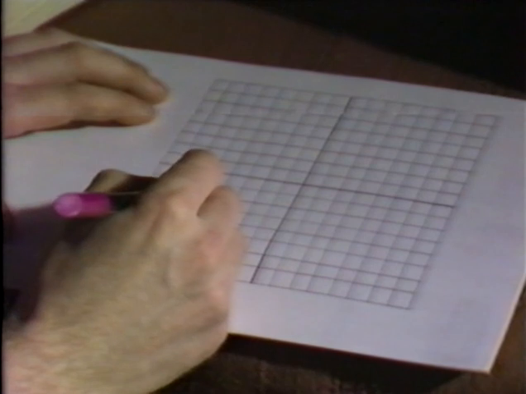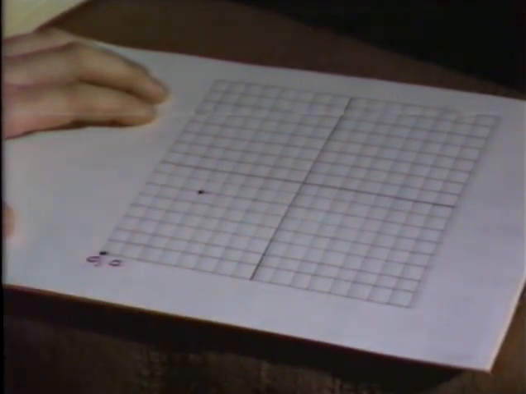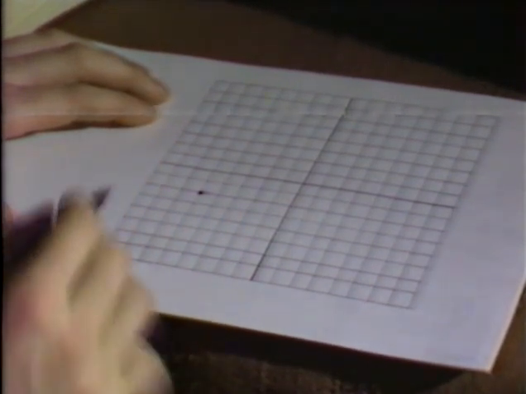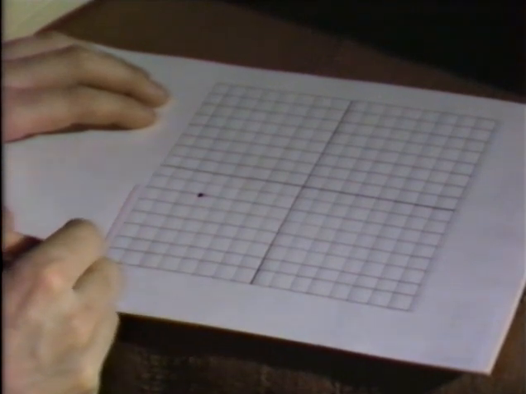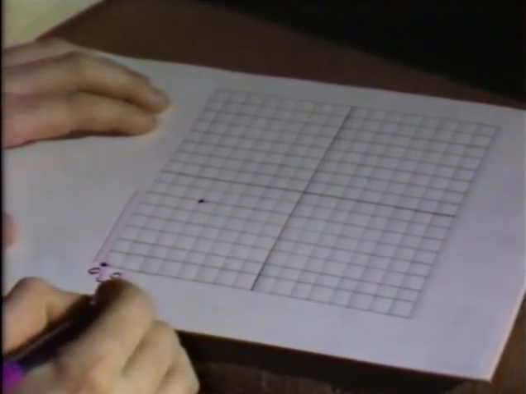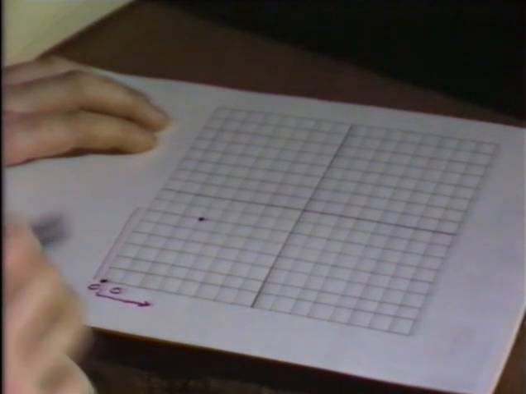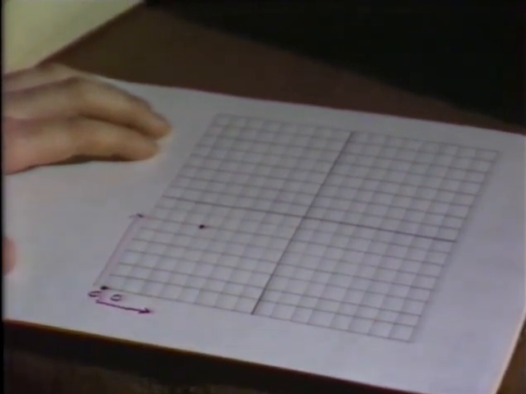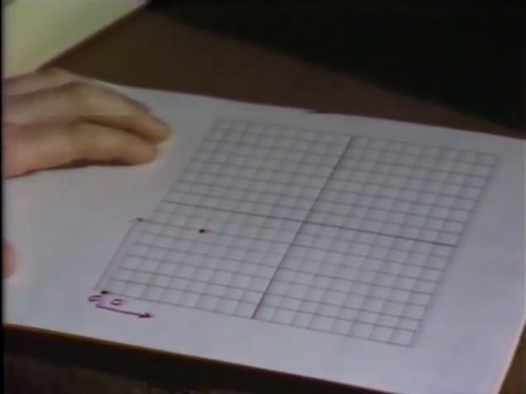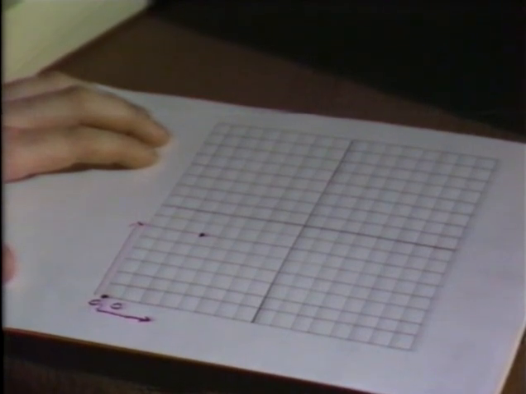And we can refer to any other point on the screen by using as its coordinates the distance up and along, measured from the origin. And these are called the absolute coordinates.